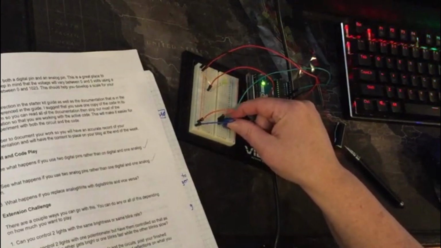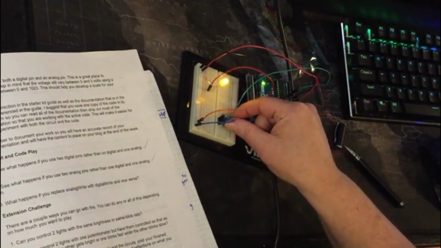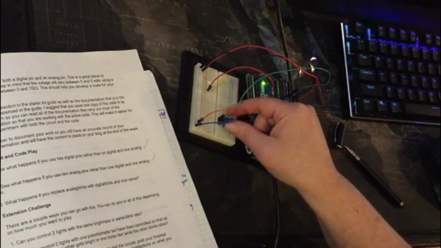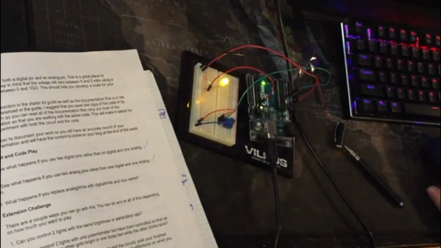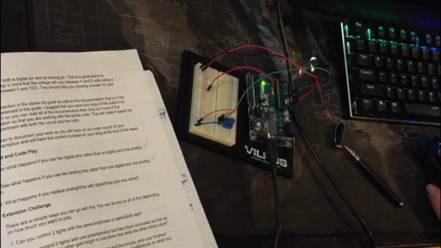We're changing how fast it's blinking. Okay. Now we're going to change the code. We're going to replace analog write with digital write. So digital write.